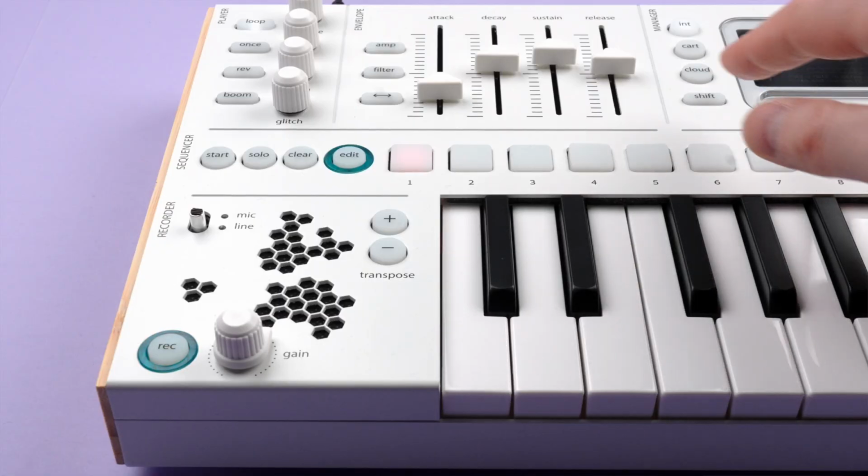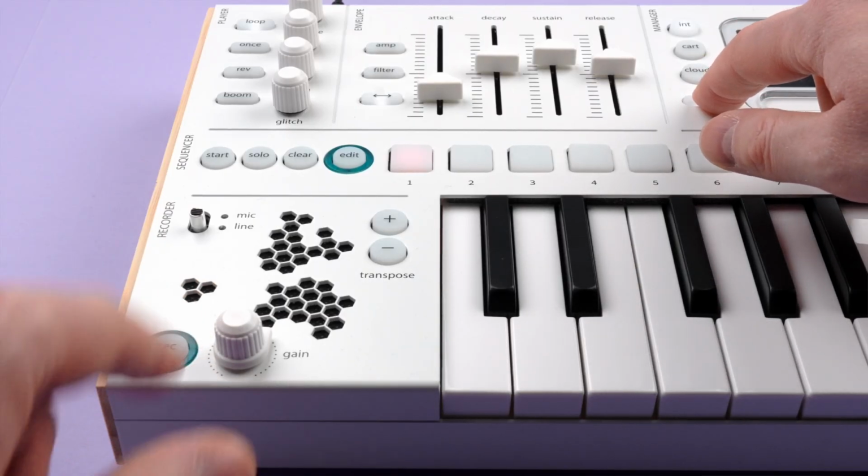Since WoFi automatically saves your sample in the background, you can record several samples in a row and take care of the naming and editing later. No need to interrupt your flow. To cancel a recording in progress without saving anything, press Shift plus Rec.